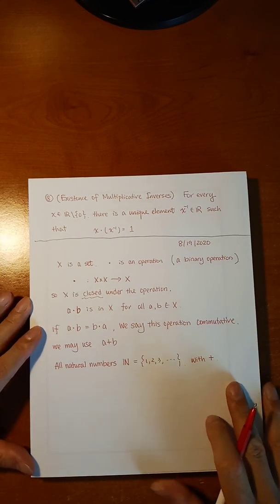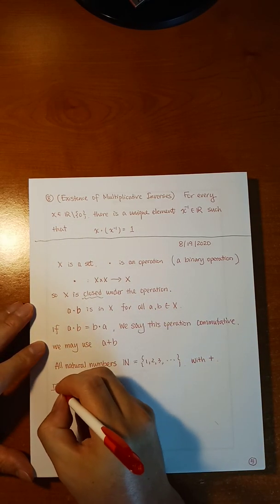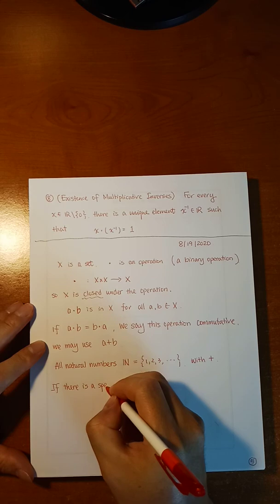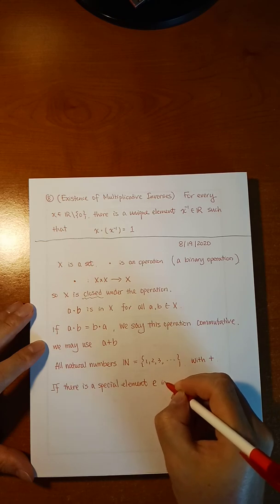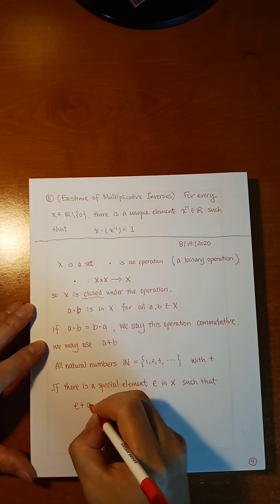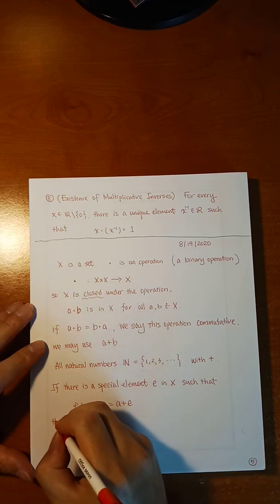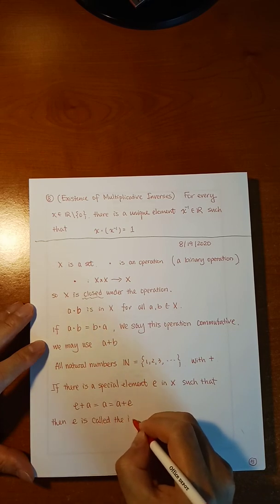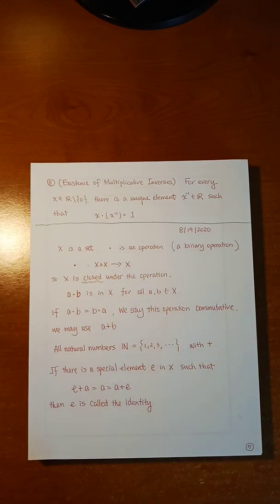And for this kind of binary operation, if there is a special element, let's call it E, in X, such that E plus A is A plus E, which equals A, then E is called the identity or the neutral element.